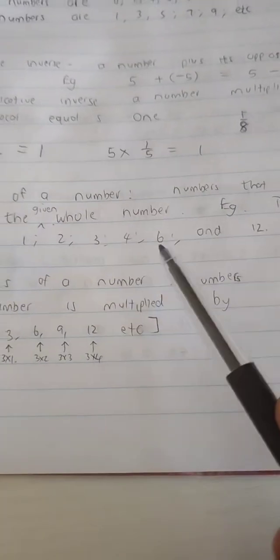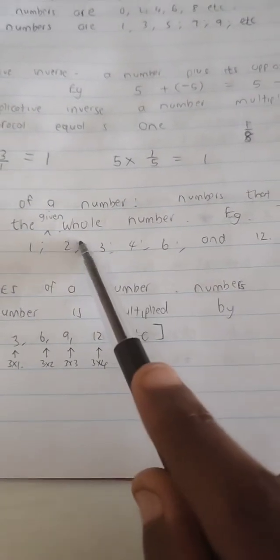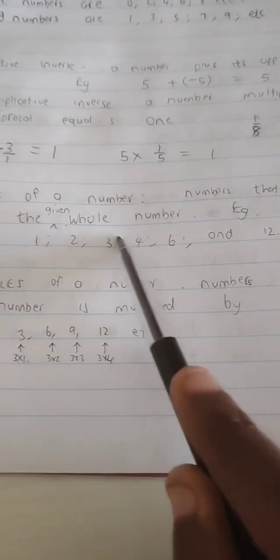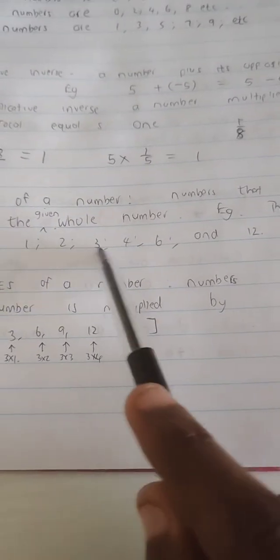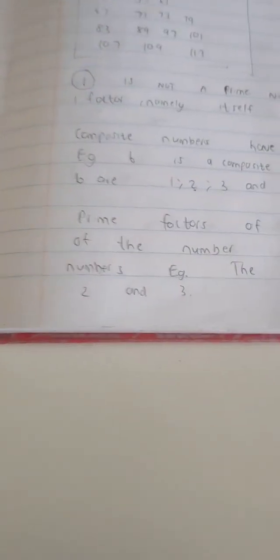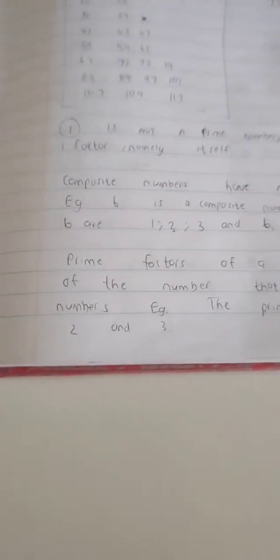So if I had said, what are the prime factors of 12? Then all we do is we identify 2 and we identify 3 because those are the only prime numbers in these factors. So we'd say that the prime factors of 12 are 2 and 3. Okay. So we need to be people that are able to do such things, identify prime numbers when the need arises.